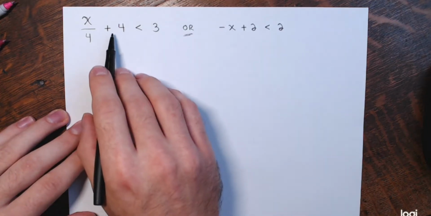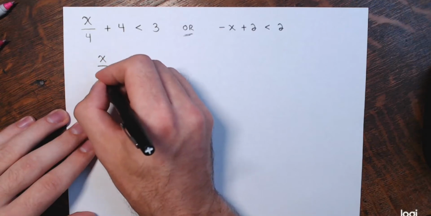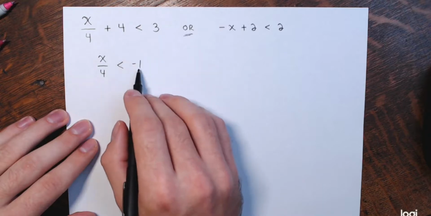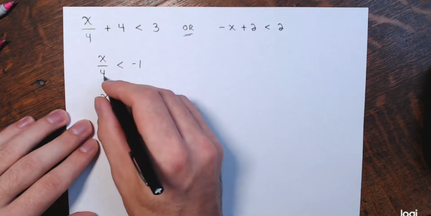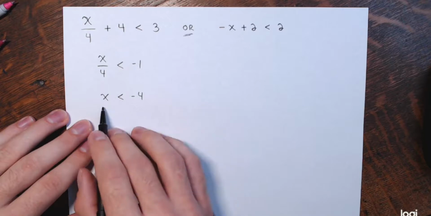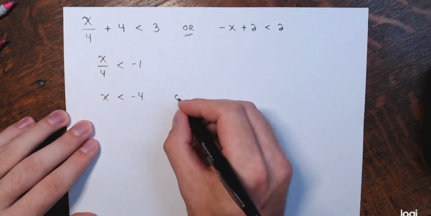So first inequality here, I would subtract 4, and that gives me x over 4, x divided by 4 is less than -1, right? 3 minus 4 is -1. And then I would multiply by positive 4, so the symbol wouldn't flip, right? It would still be is less than, and then -1 times 4 is -4. So I have all the values less than -4 would satisfy this first inequality.